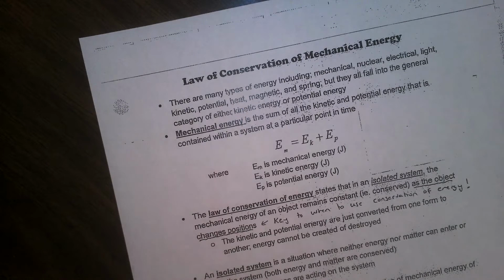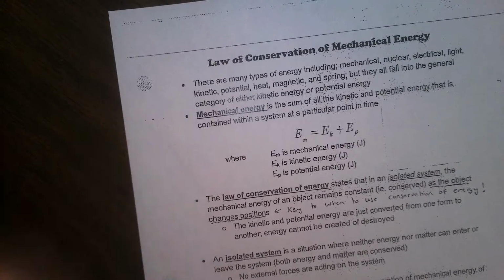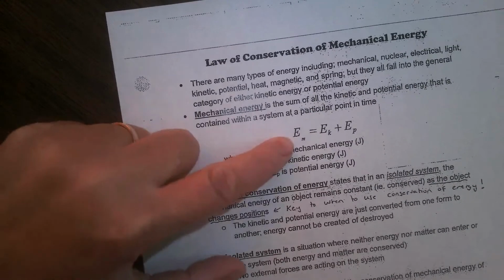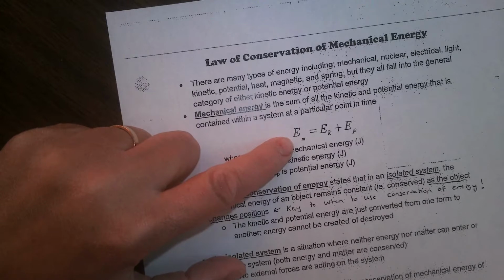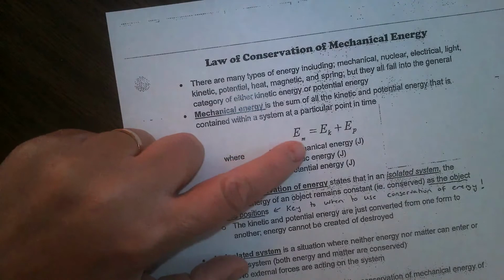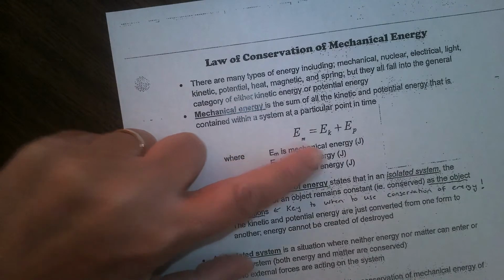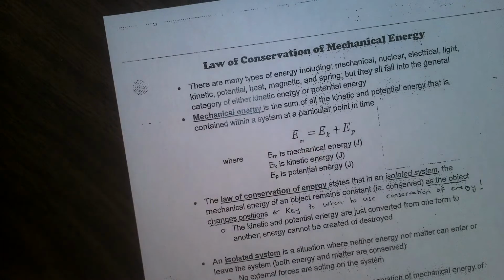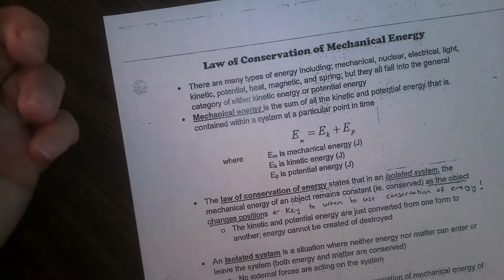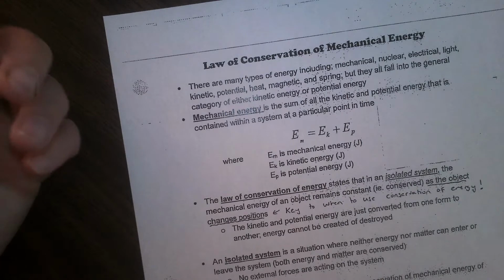energy is the sum of kinetic and potential, the two overarching umbrellas. It's the sum of the two of them together, and we find it with the most general formula. Mechanical energy, listed with an M, is equal to EK, which is representative of kinetic energy, plus EP, which is potential energy. And so how do we solve for EK? What's the formula we were reintroduced to yesterday?